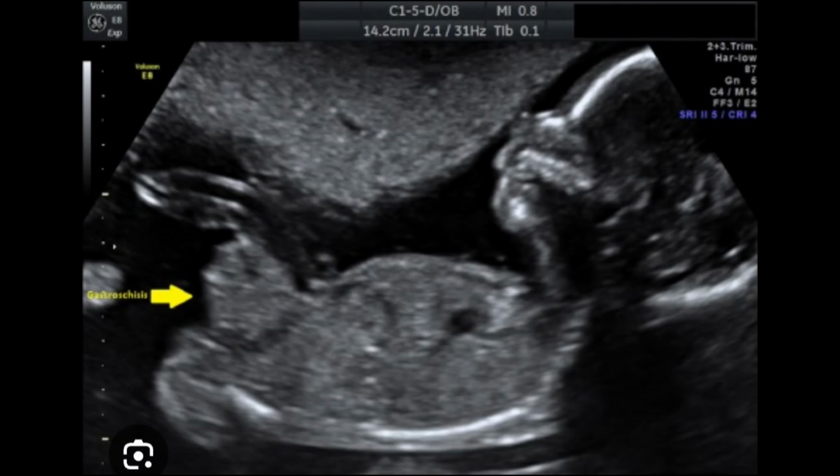Another scan from a different image: here you can see toward the caudal area, this yellow arrow indicates the bowel loop coming out of the anterior abdominal wall, and on the top you can also appreciate the umbilical cord and umbilical veins as well. So this is another example of gastroschisis.